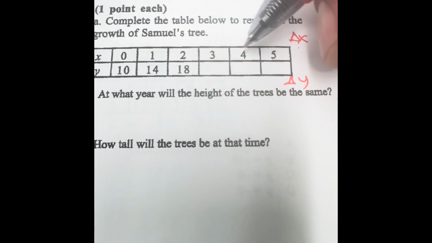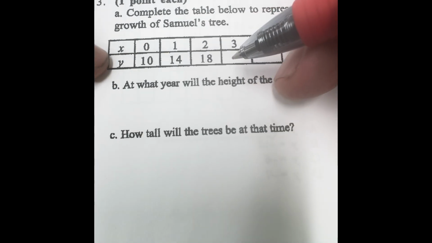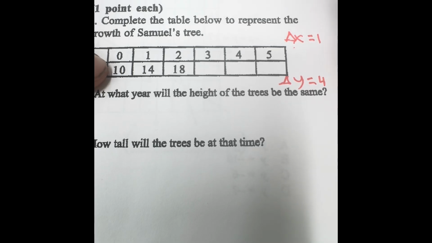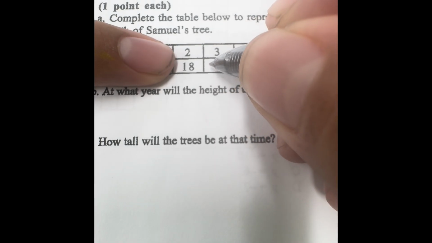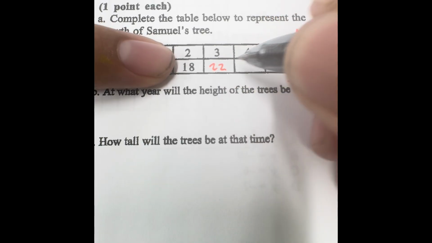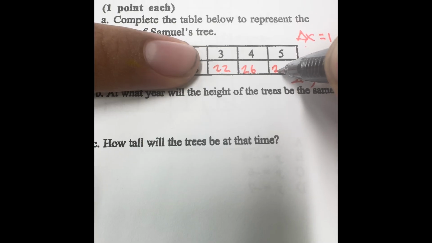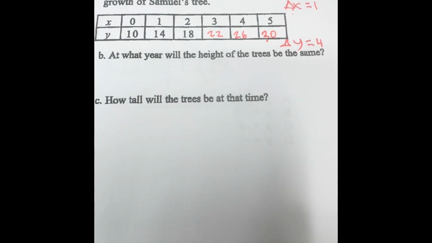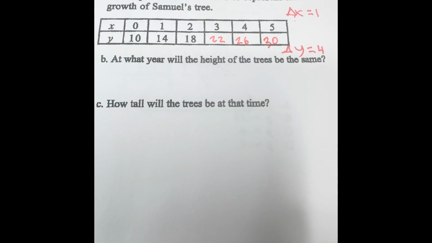The change in x should be easy. They're increasing by 1, so we're going to go ahead and increase by 1. The y is an increase of 4. So then we're going to fill in the next 3 boxes by adding 4. So 4 plus 18 is 22. We get 26, and we get 30. Now it says at what year will the heights of the trees be the same, and how tall will they be at that time?